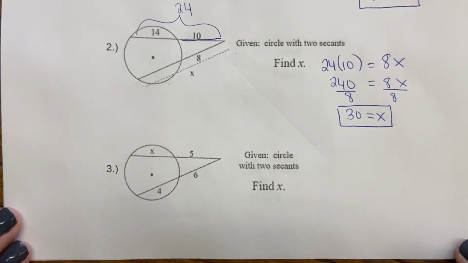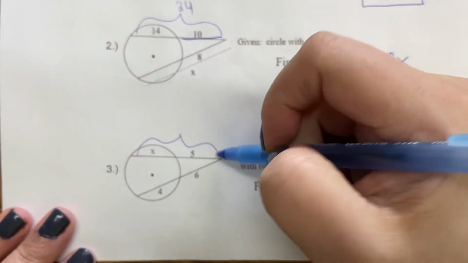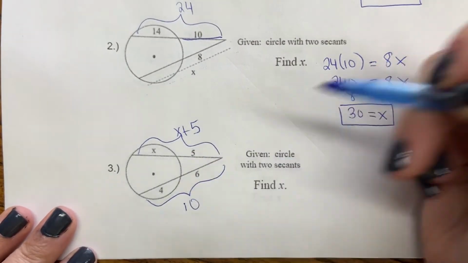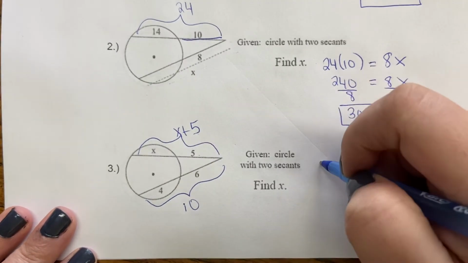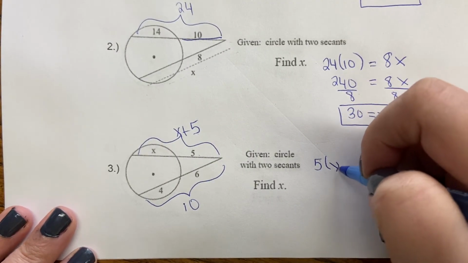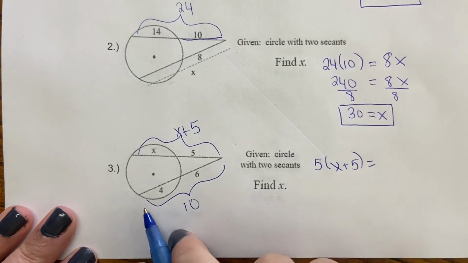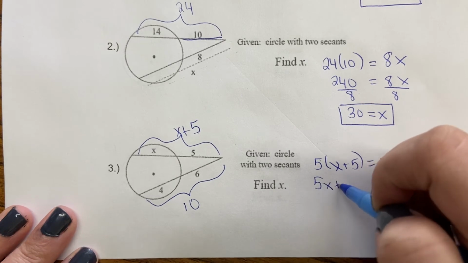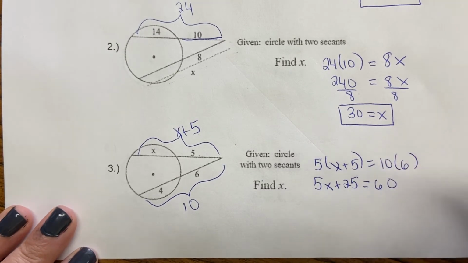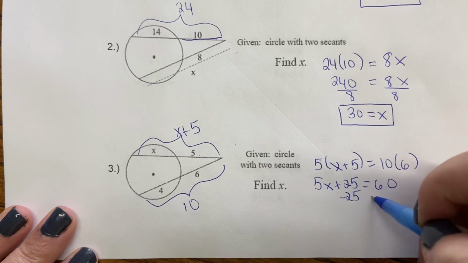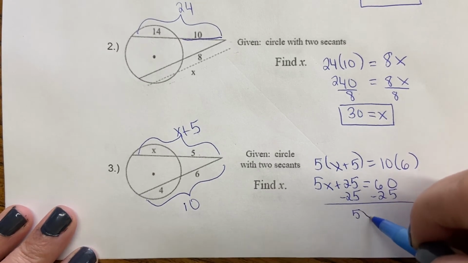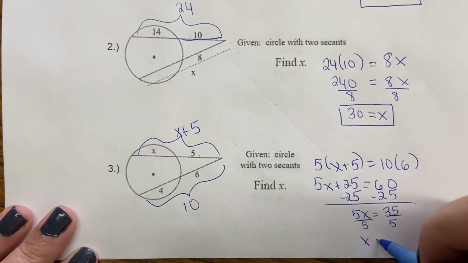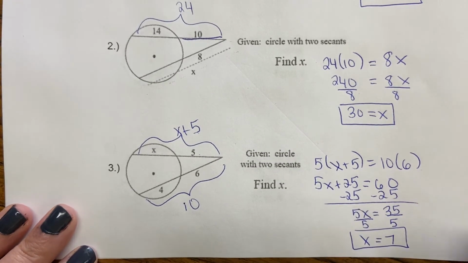For number 3, whole thing is going to be x plus 5. This whole side, might as well do it, is going to be 10. So it's going to be 5 times x plus 5 will equal whole times exterior, or 10 times 6. So you get 5x plus 25 will equal 60. And then you would subtract 25 on both sides. 5x is 35, divide by 5, and you get x is 7.